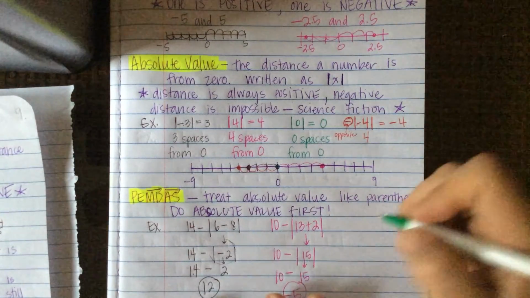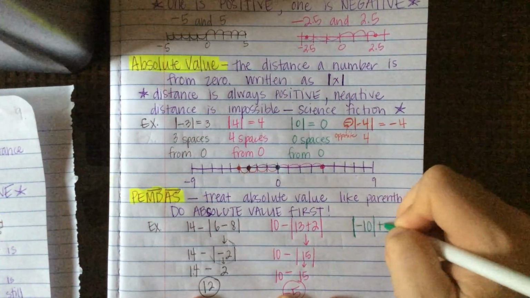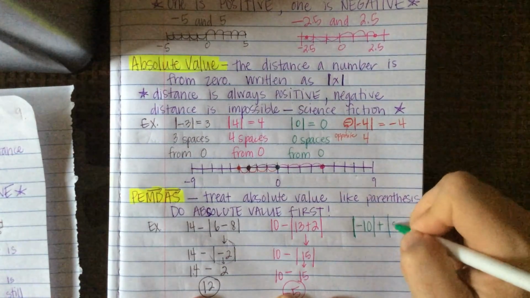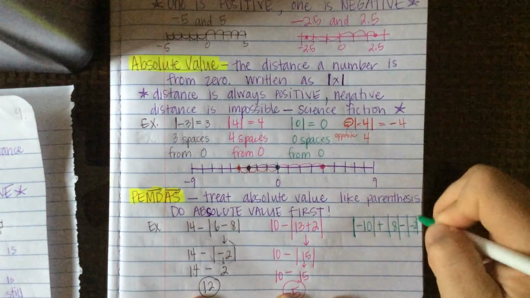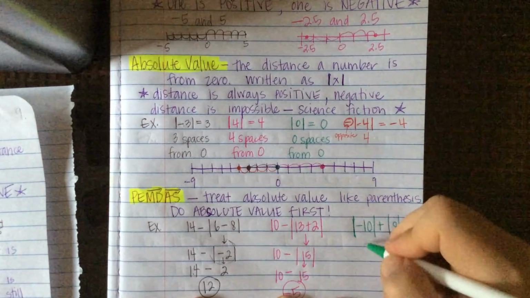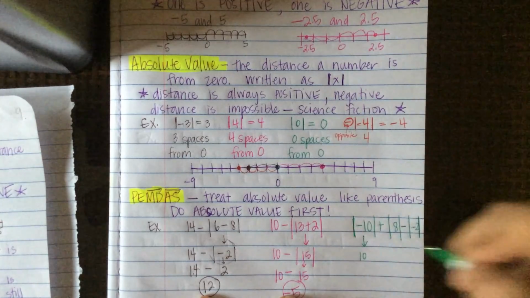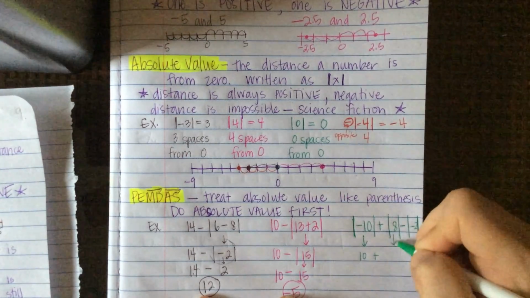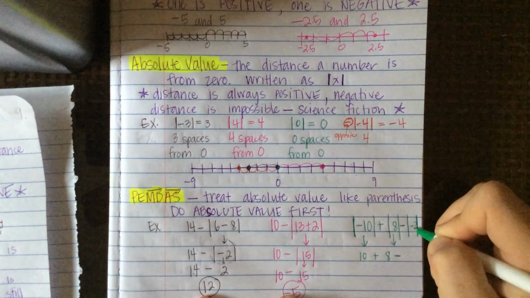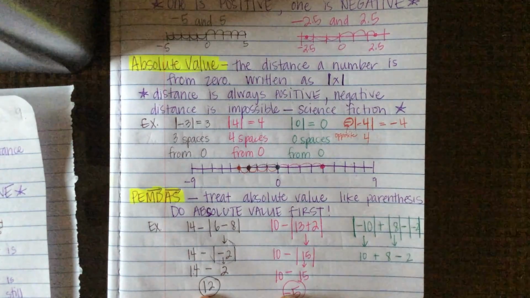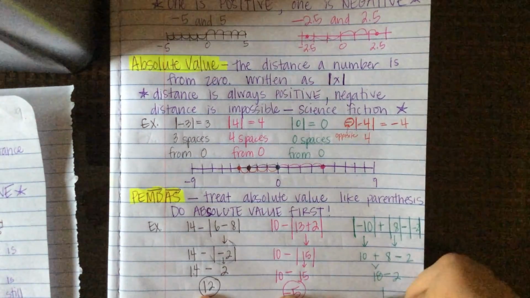Let's do one more. The absolute value of -10 plus the absolute value of 8 minus the absolute value of -2. So let's do the absolute value of -10 first, and that's 10 spaces from 0, plus the absolute value of 8 is 8, minus the absolute value of -2 is 2. 10 plus 8 is 18, minus 2 is 16.